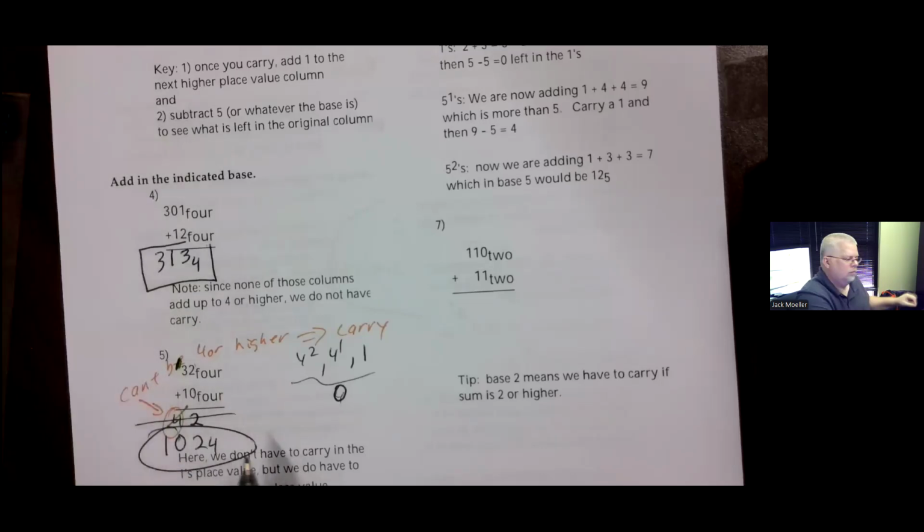But the key on this one is that in the first column the sum was less than 4, so we didn't have to worry about carrying. Here we had a sum of 4, so we had to carry.